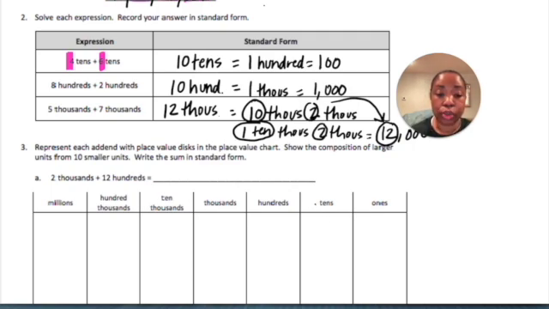For 3, we're going to represent each addend with a place value disk on the chart. We're going to show the composition of larger units from 10 smaller units, and we're going to write the sum in standard form. So for this first one, we're going to do 2 thousands and 12 hundreds. So I have 2 thousands, and I'm going to do 12 hundreds.